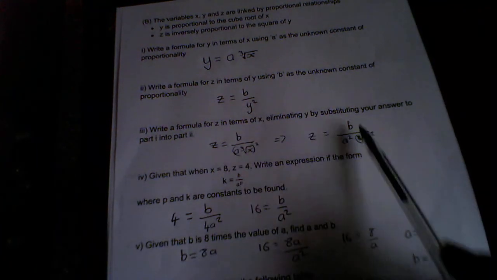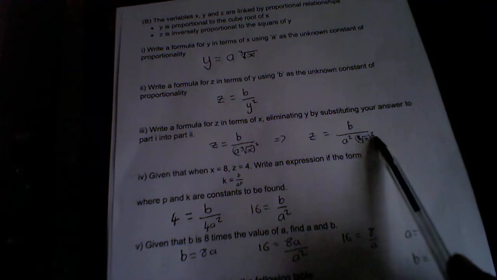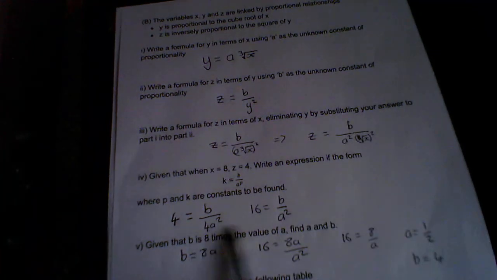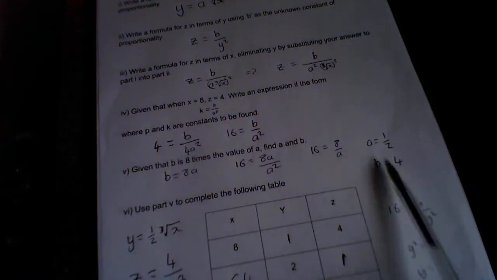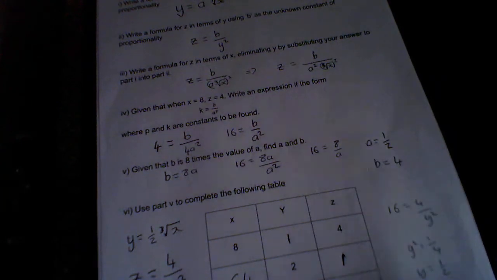In this case we've got z equals b over a squared cube root of x squared. We do go through the same steps here. 16 is b over a squared. We get a is a half, b is 4, and then you've got your table to fill in.